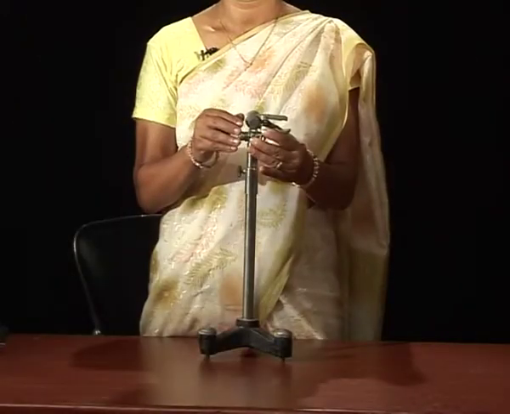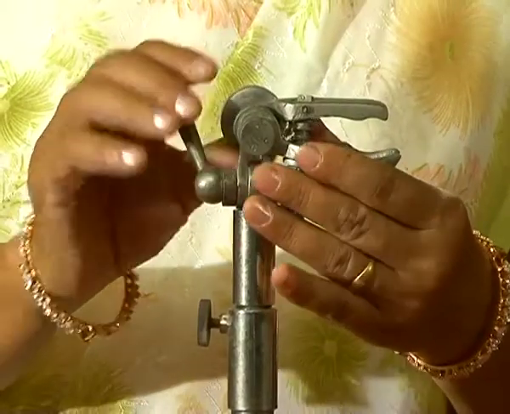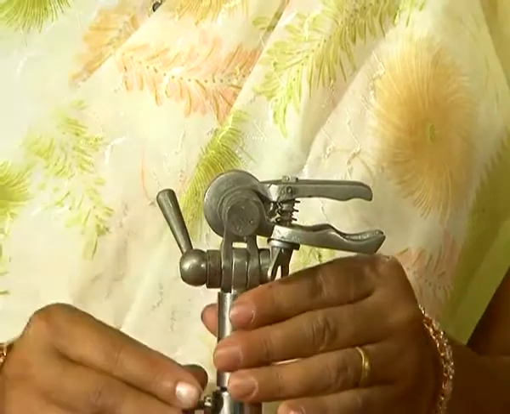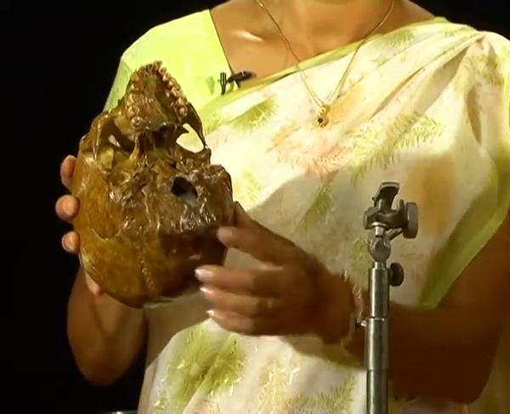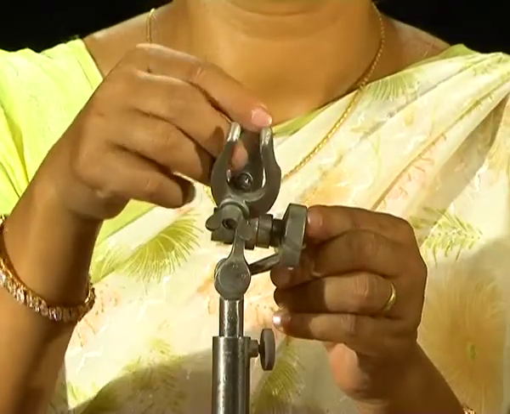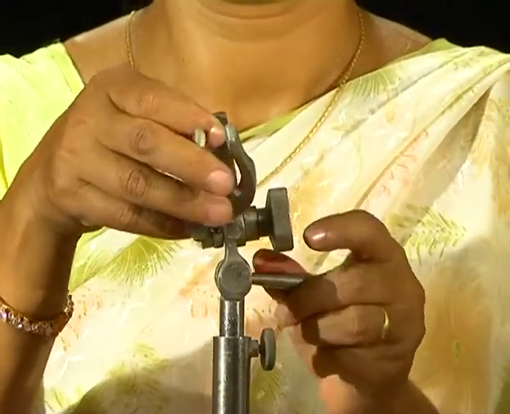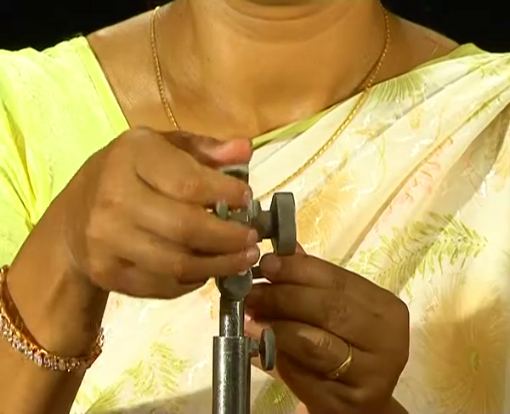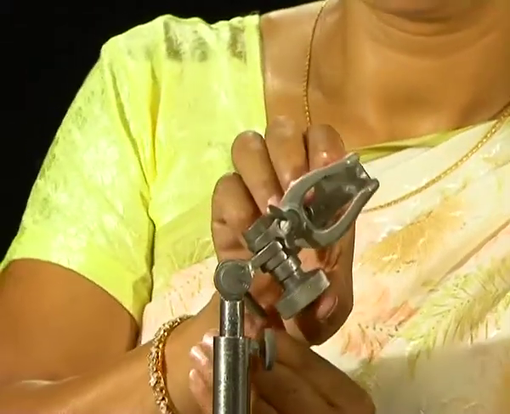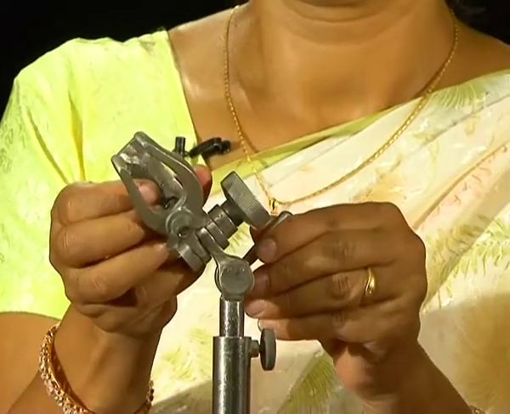The top of the inner tube bears an adjustable jaw-like structure, that is, the skull holder, to which the skull is fitted at the foramen magnum. The jaws can be moved in 2 directions, that is, forward and backwards, as well as from side to side. Prior to its fitting, it can be rotated in all directions.